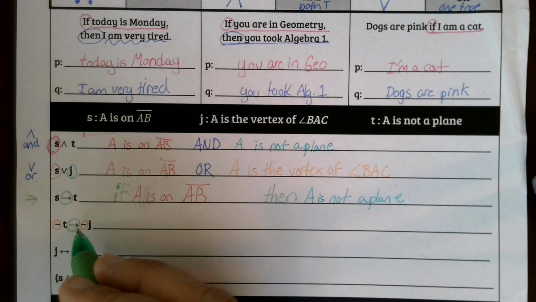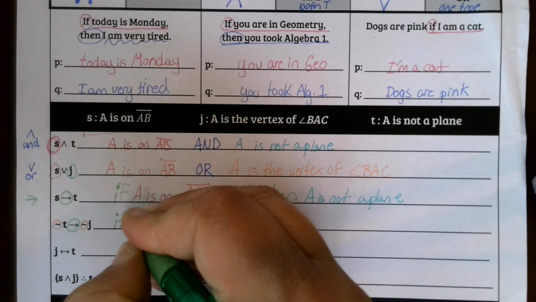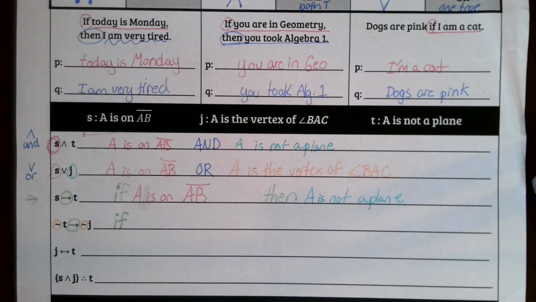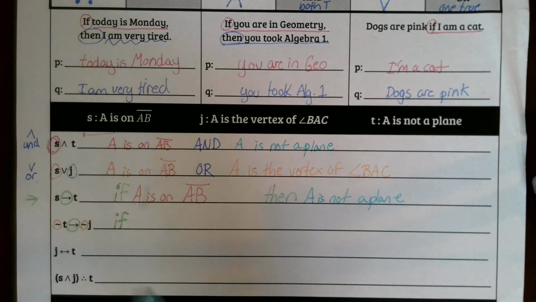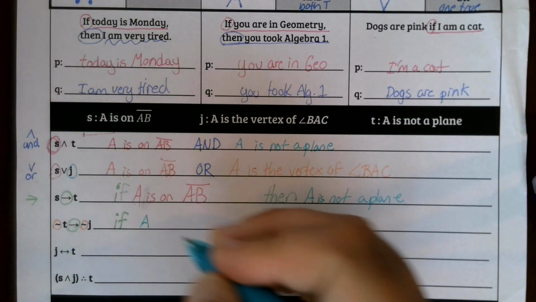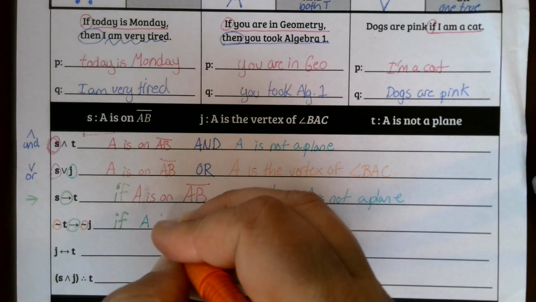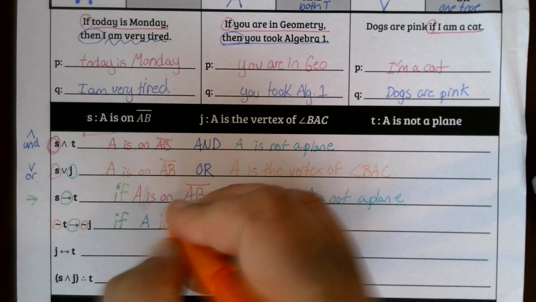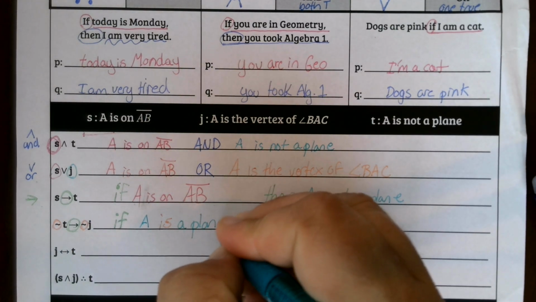Now it's an if-then statement, so I'm going to start with if, and now I need to negate T. So I do the opposite of T. T is A is not a plane, so the opposite of that is A is, it is, in fact, a plane. Okay?